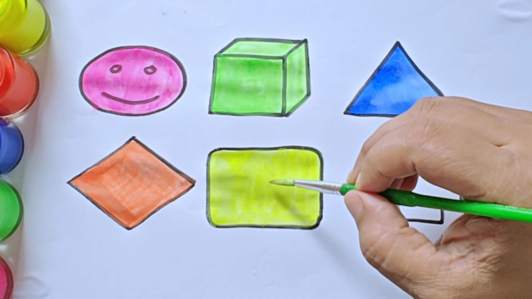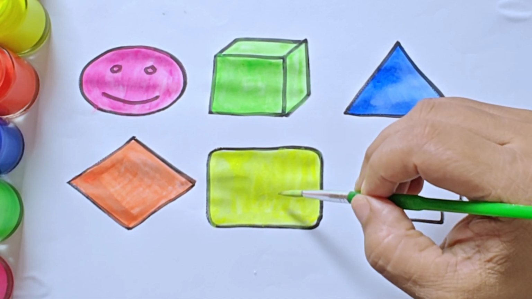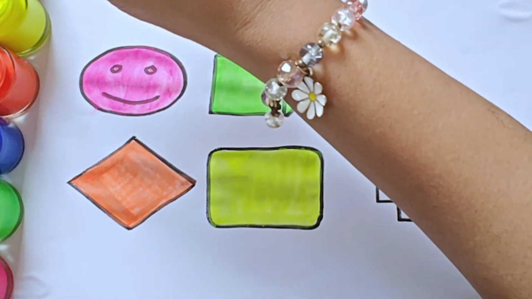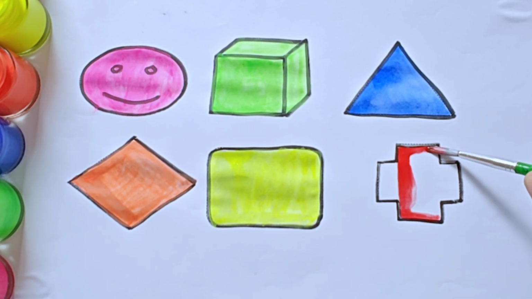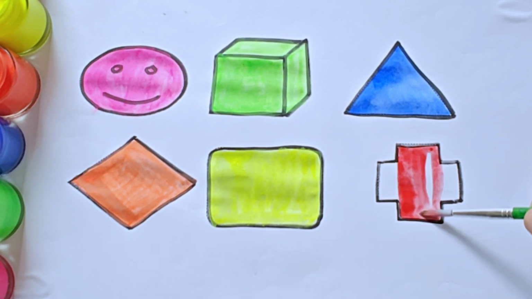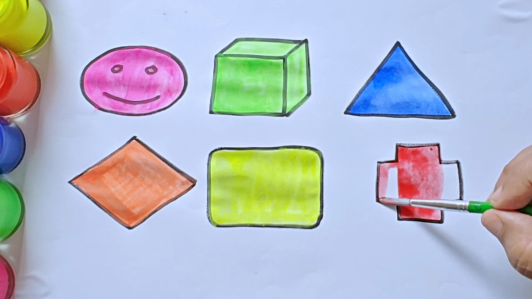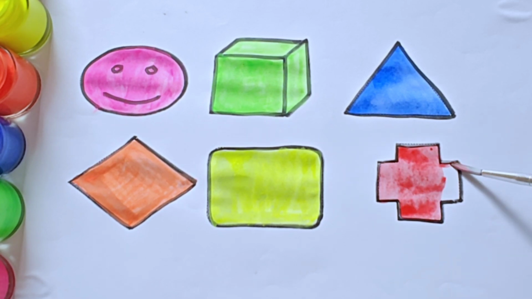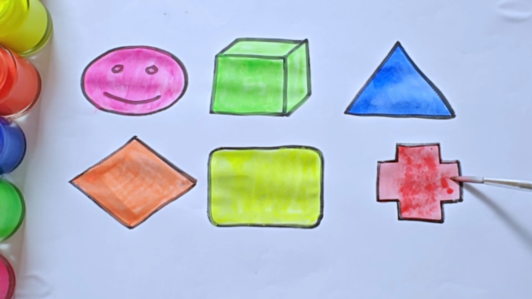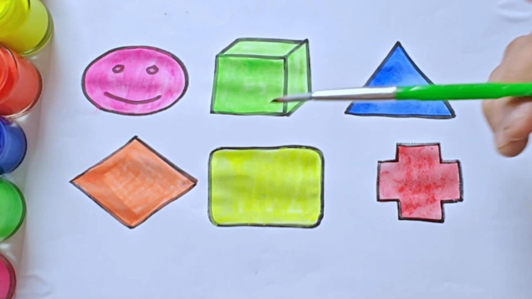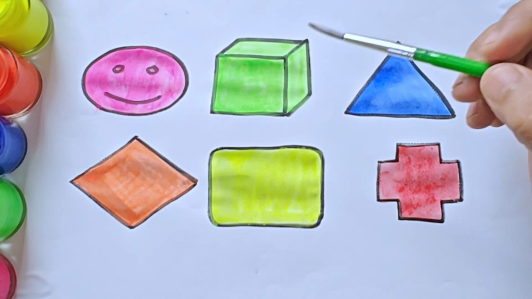It is rounded corner rectangle. It is a 2D shape. It is red color. It is cross. It is a 2D shape. Kids, let us recall the shapes' names and color names once again.